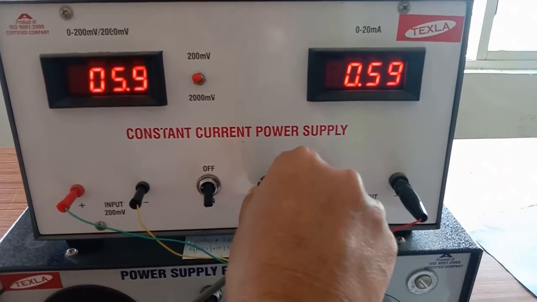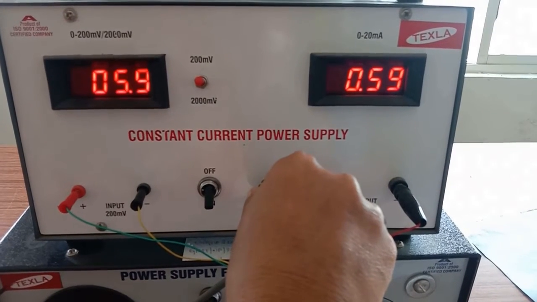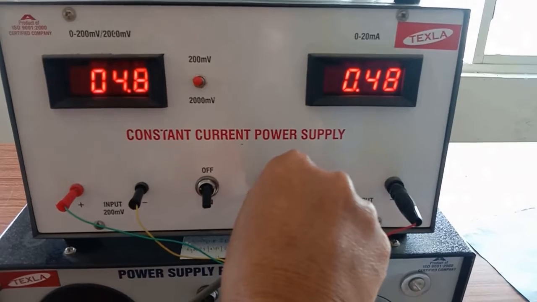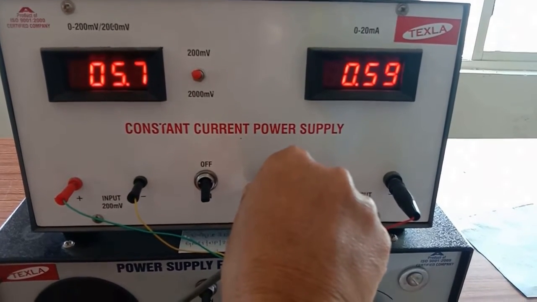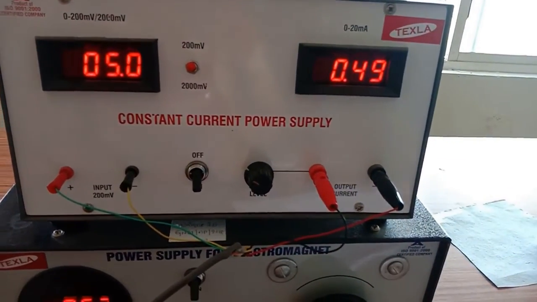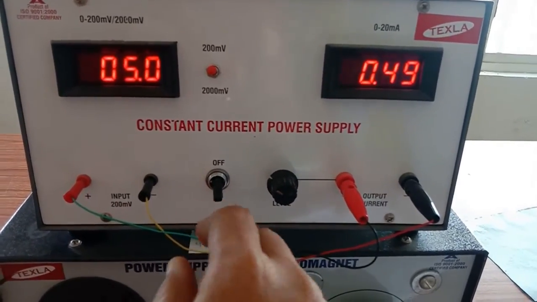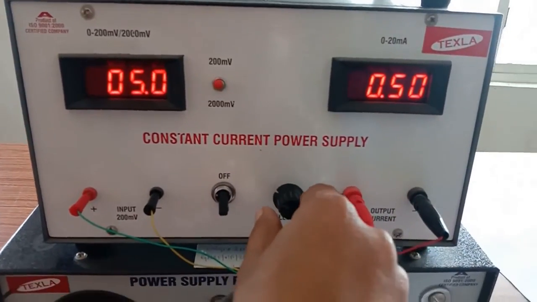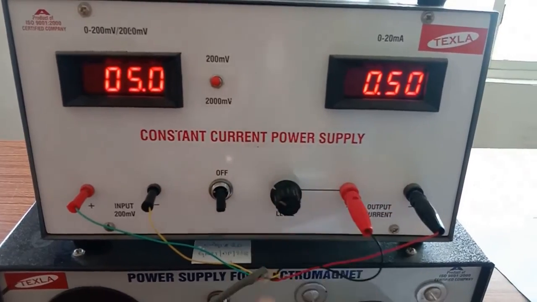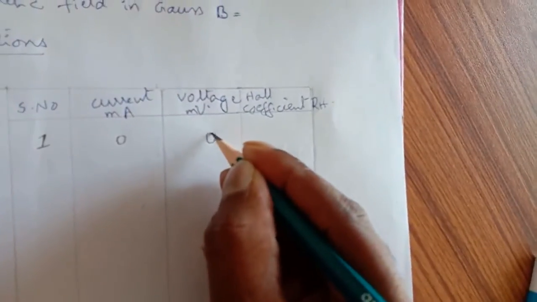I am starting with 0.5 milliamperes, and it is showing 5 millivolts. For 0 milliamperes we are getting 0 millivolts. I am writing it here. For 0 milliamperes I am getting 0 volts.